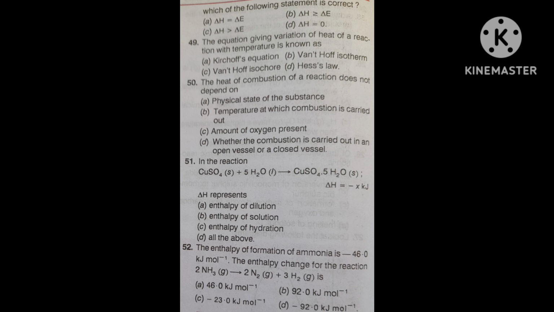For the reaction 2NH3, it decomposes and gives N2 plus 3H2. Both are gas. Ammonia is also gas. 2NH3 gas decomposes and gives N2 plus 3H2 gas. Correct? Then which of the statements is correct?